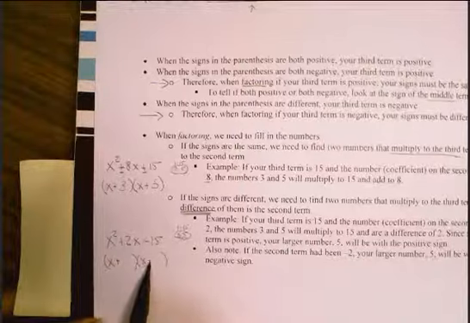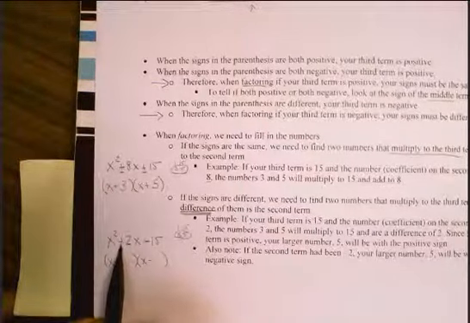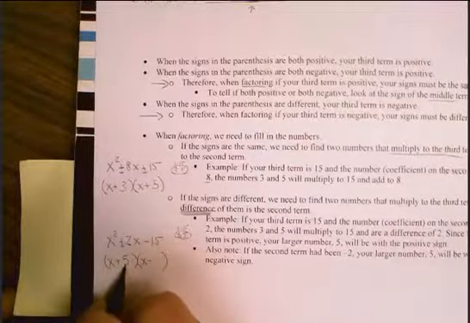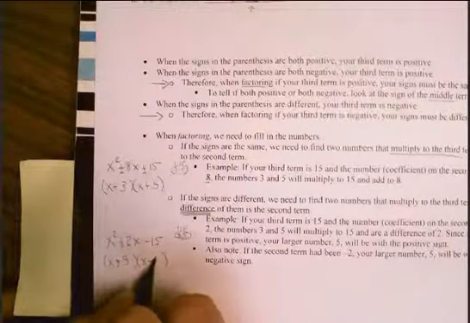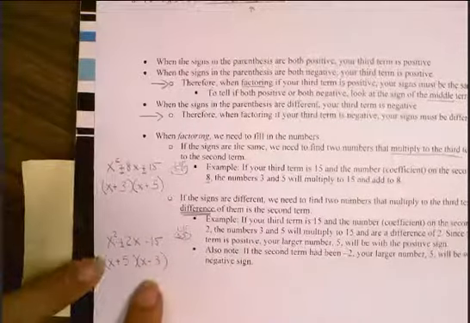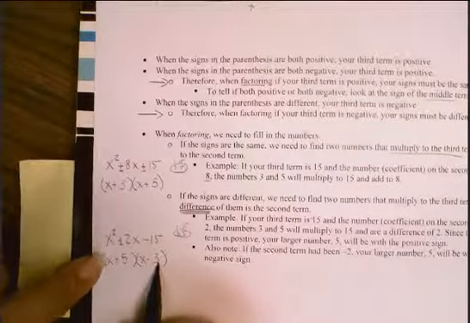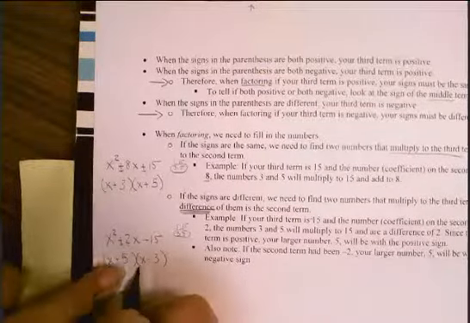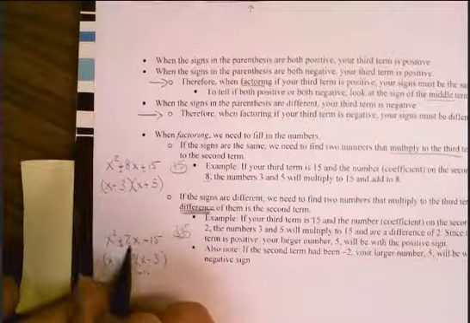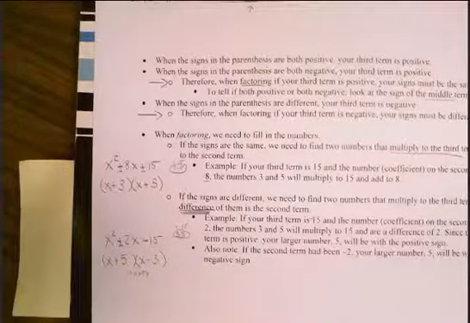To determine which one goes with which sign, notice that this is a positive 2. Therefore, the positive must have the larger of these two numbers. The 5 is the larger of the two, so that goes with the positive sign, leaving 3 back here. So that's taking a trinomial and factoring it. We can always check it: x times x gives us x squared, outside gives us the negative 3x, inside gives us the positive 5x. Notice that adding those gives us the positive 2x. And then the last, 5 times negative 3, gives us negative 15.